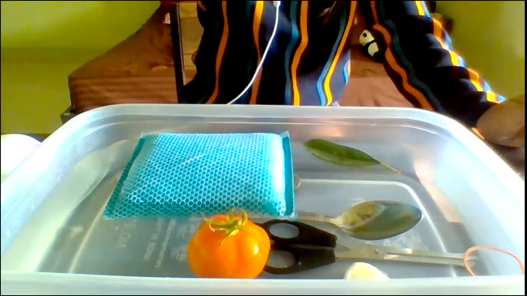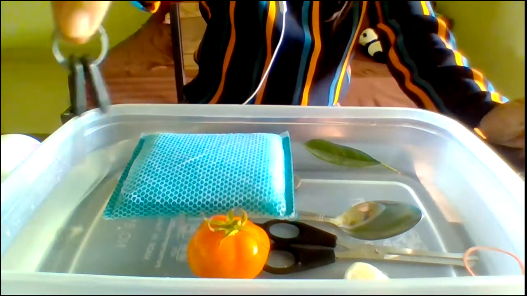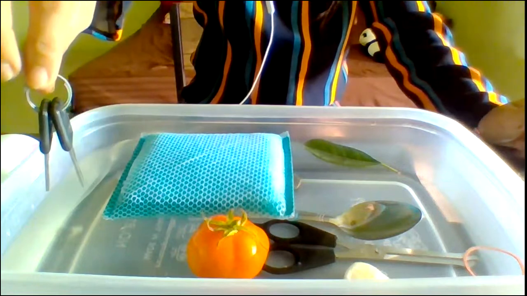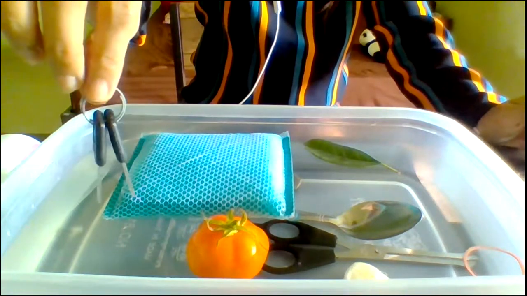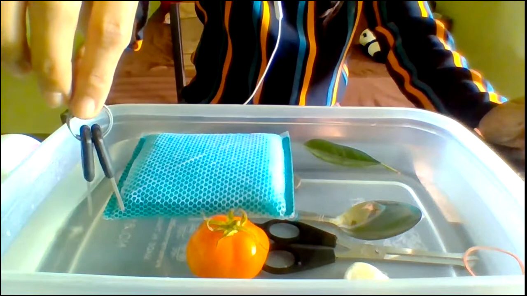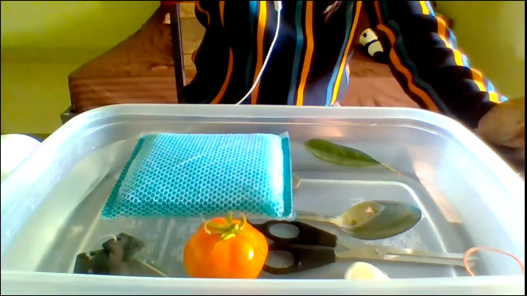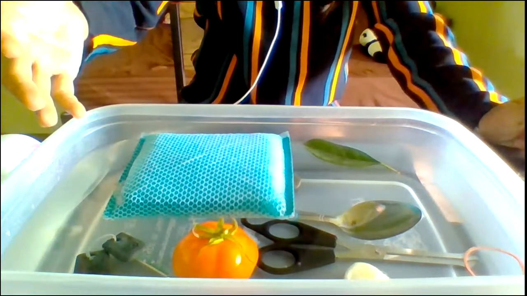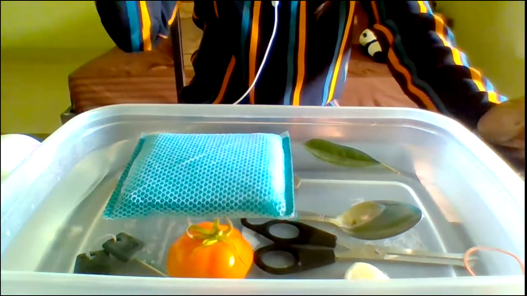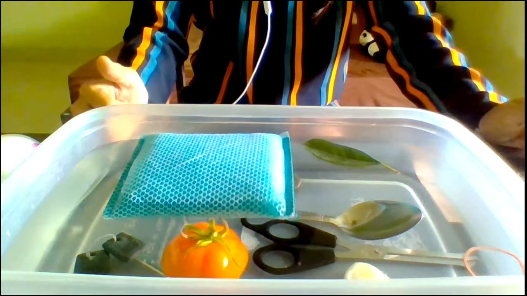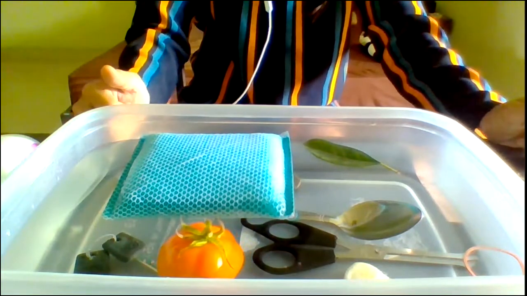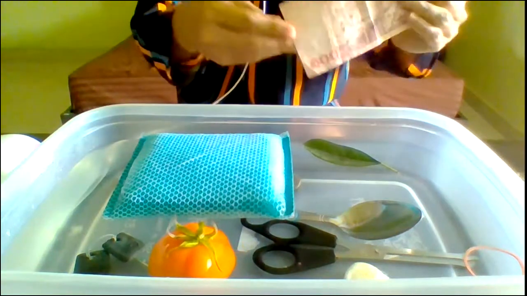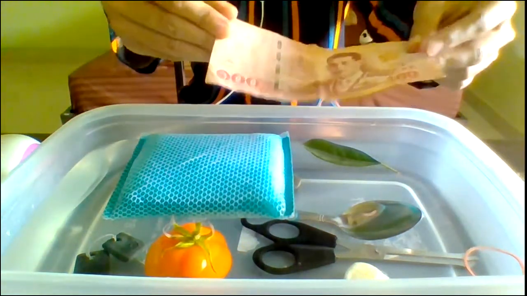Okay, another thing I have here is the key. What will happen to the key if I put it in the water? Okay, 1, 2, 3. What happened to the key? Key sink. Very good. Key sink in the water. Good job, students.